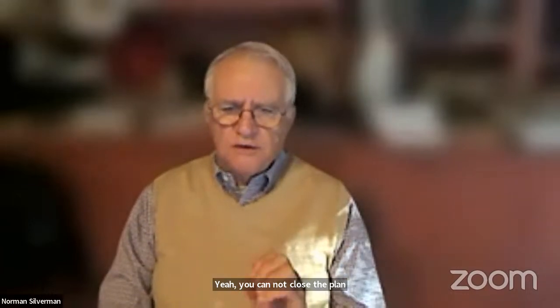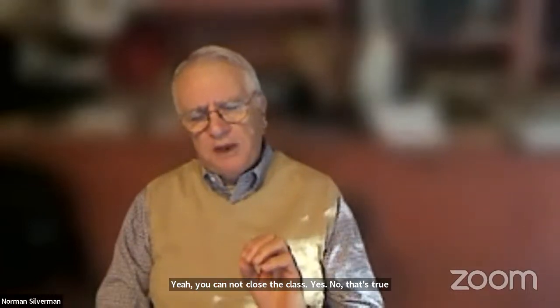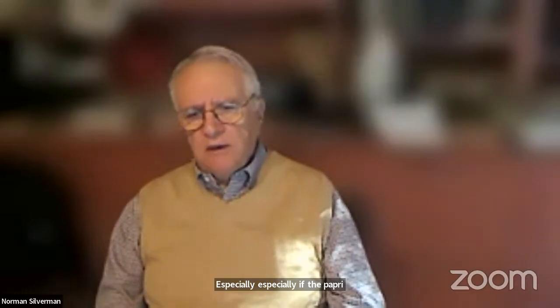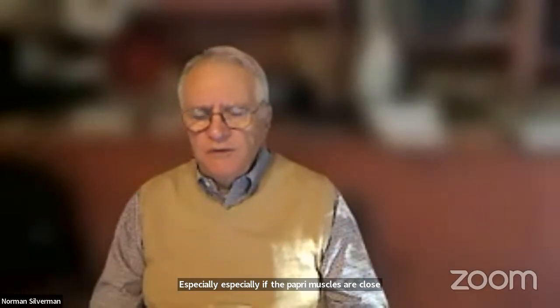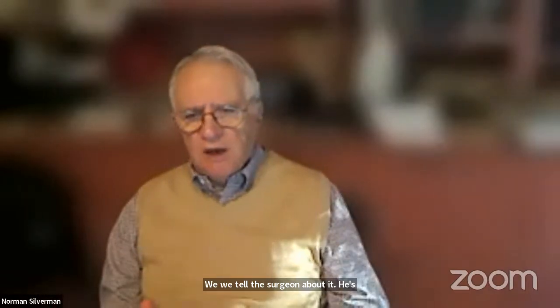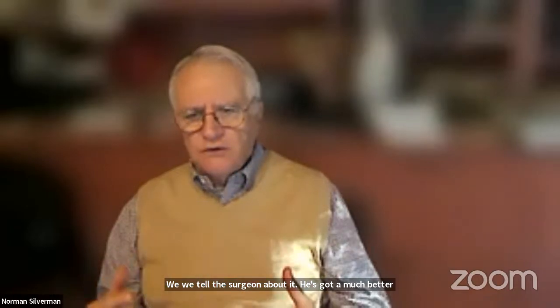Yes, that's true, especially if the papillary muscles are close together. And I think that's something that we tell the surgeon about. He's got a much better plan than being confronted with it.